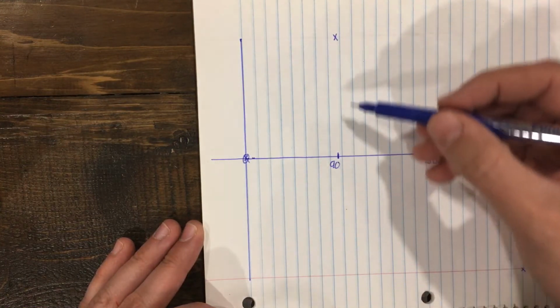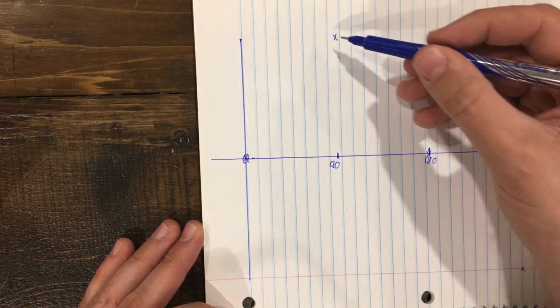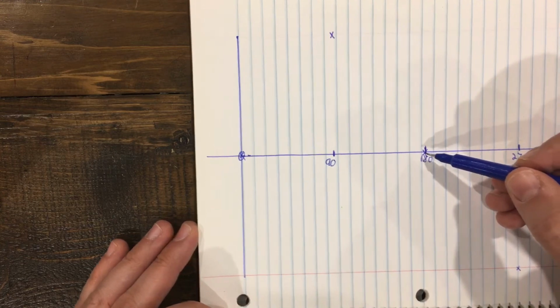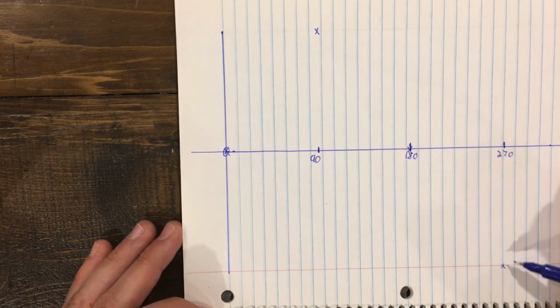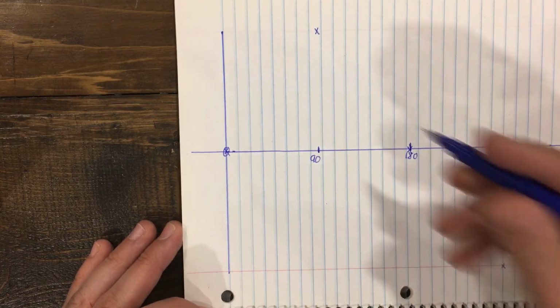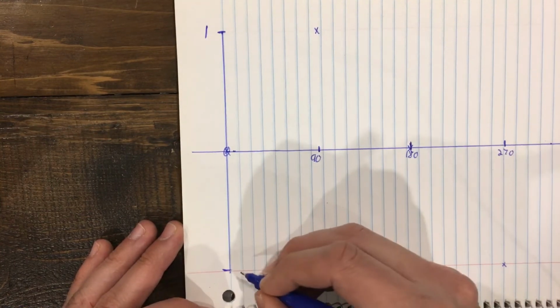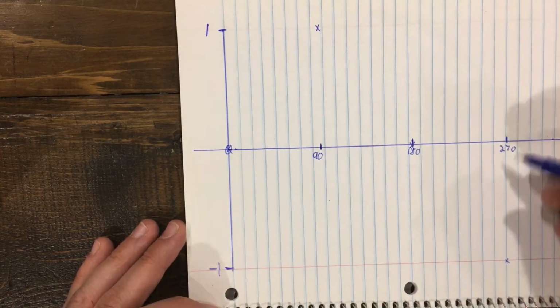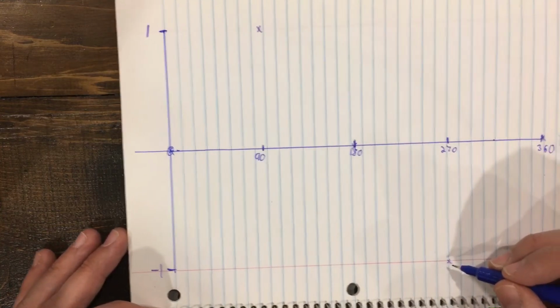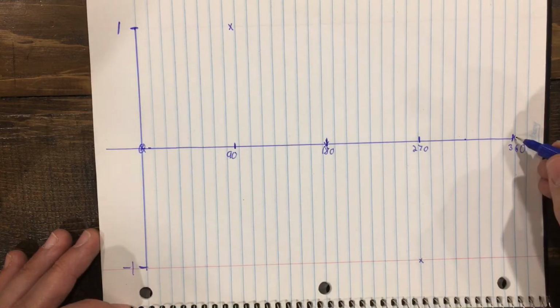At 90, it had a height of 1. At 180, it had a height of 0. At 270, it had a height of -1. So this up here is +1, and this down here is -1. So 270 is at -1. And 360, we're back to 0.